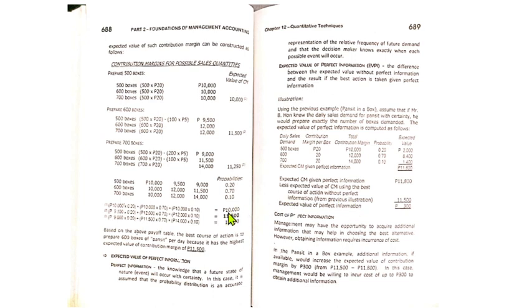Ang best course of action kanina is yung 11,500 because this is the highest expected value of CM. So, 11,500. Okay? 11,800 minus 11,500 is 300. So, this is the expected value of perfect information. 300 pesos.